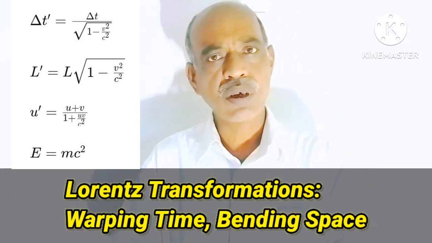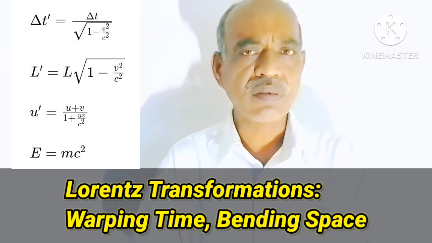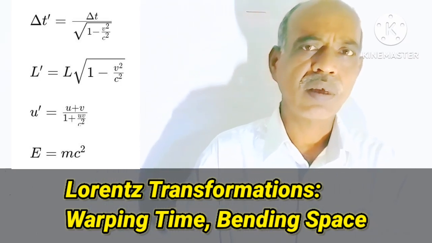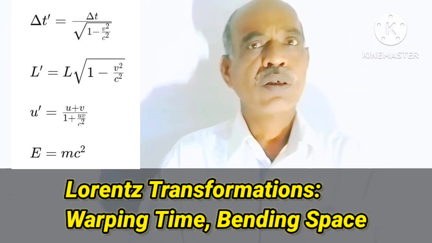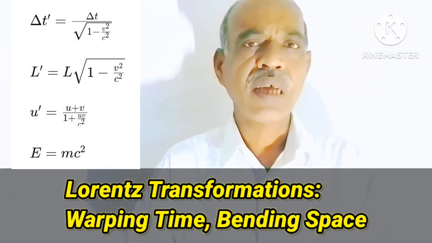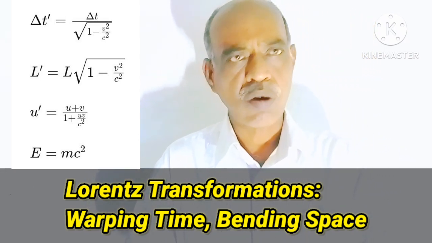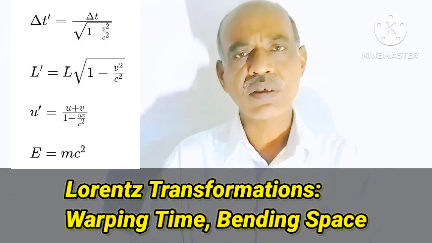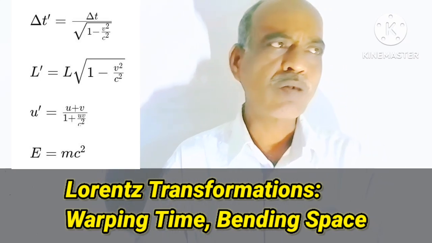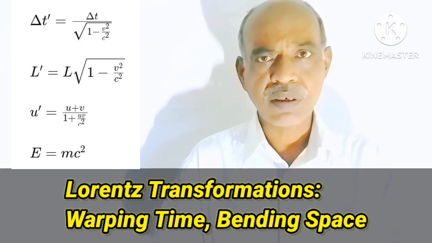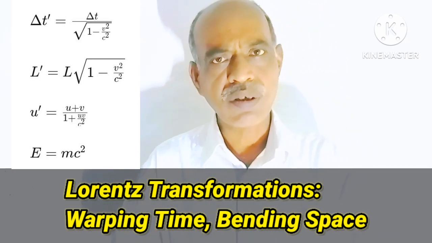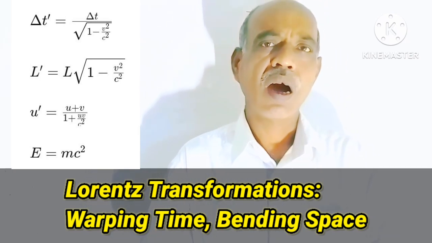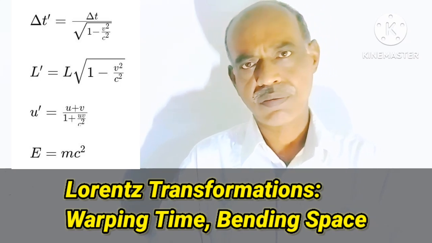The mathematical formula for time dilation you can see on the screen. So this is time dilation. Next is space compression, or length contraction. Here also you consider the motion, and here we are talking about high speed. I have already mentioned that all the speeds involved here are close to the speed of light.